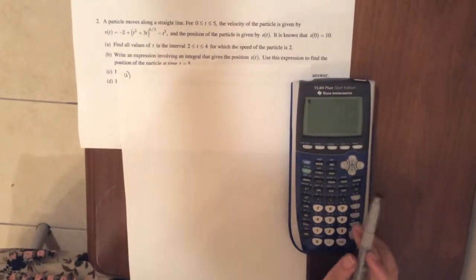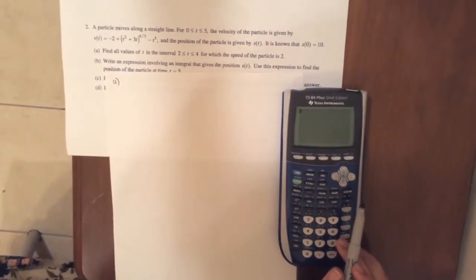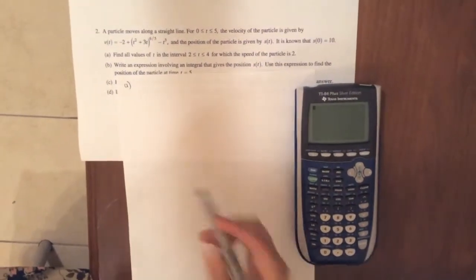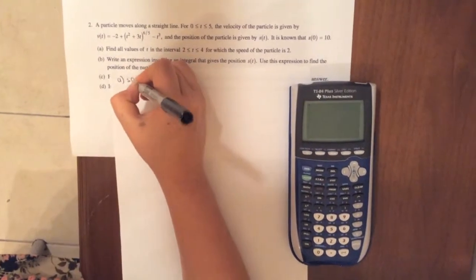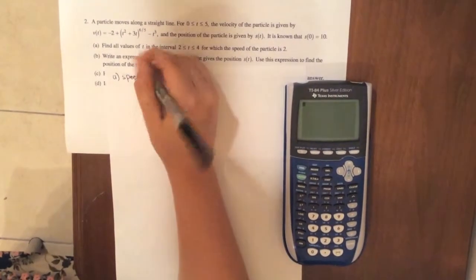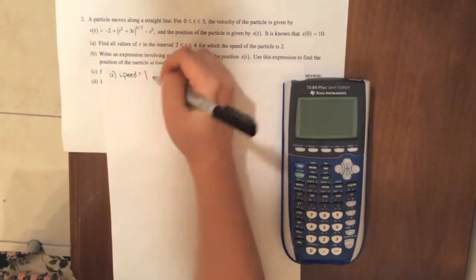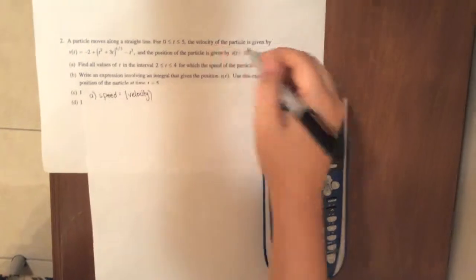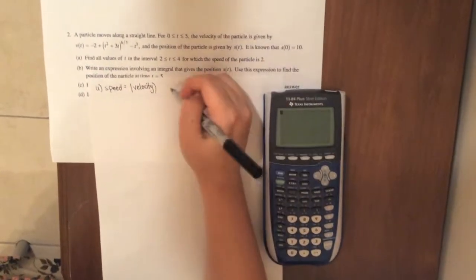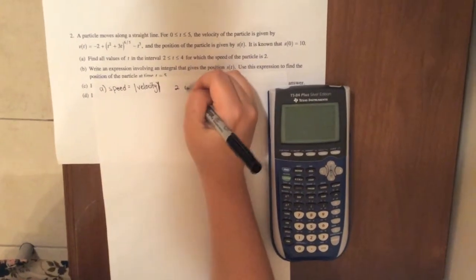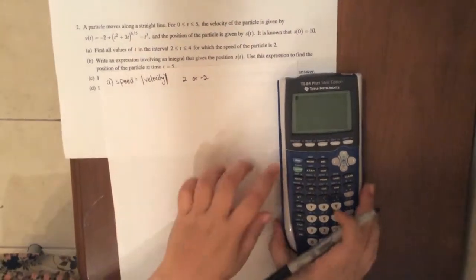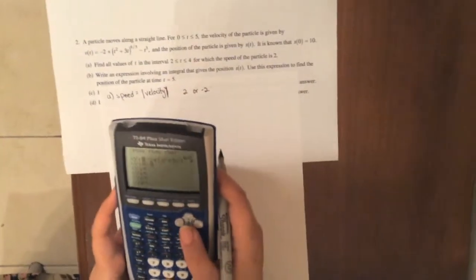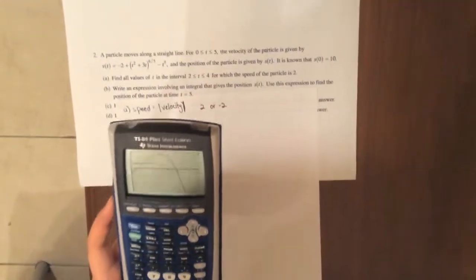Question A asks, find all values of t in the interval of t between 2 and 4 for which the speed of the particle is 2. So similar to the question before, you have to remember that speed is the absolute value of velocity. So basically, they're asking you to find when is velocity 2 or negative 2.